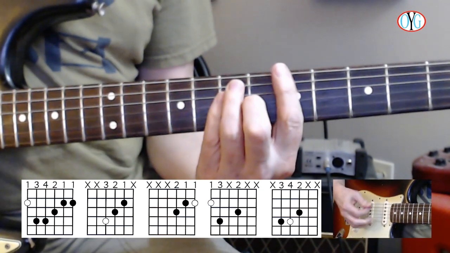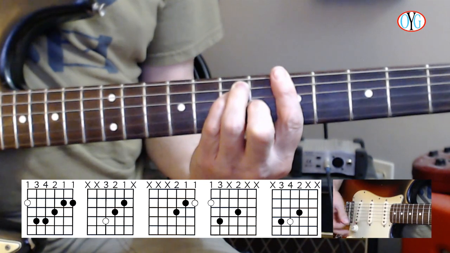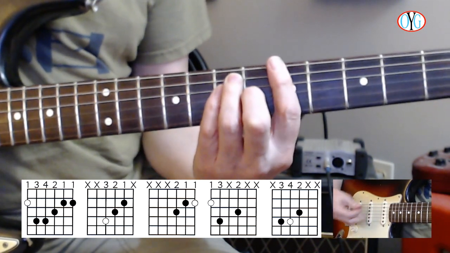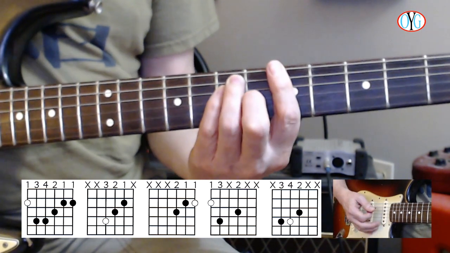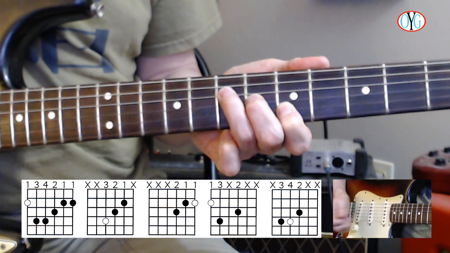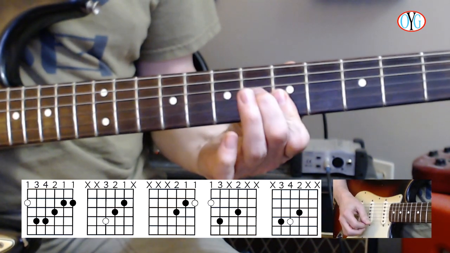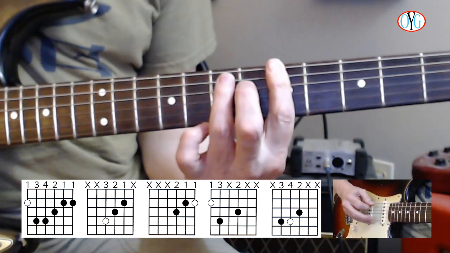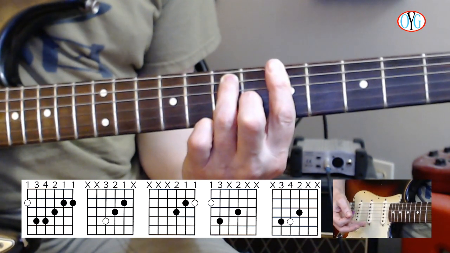Fourth form is the E form. Here I'm playing an A major, full bar chord. All right, you got a partial here, just right there. And then you got this one. Then you can split things a little bit by doing that.